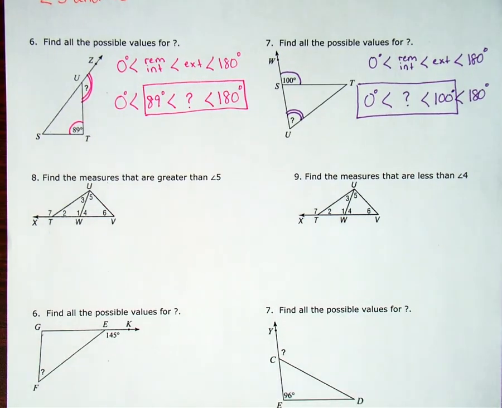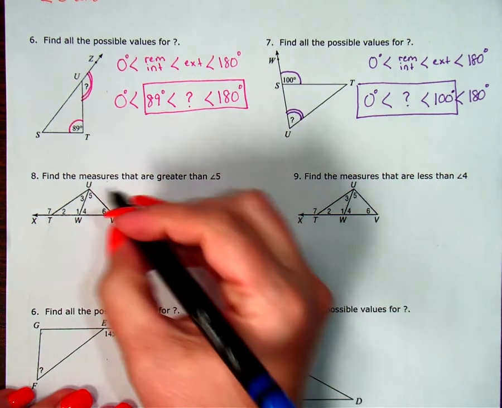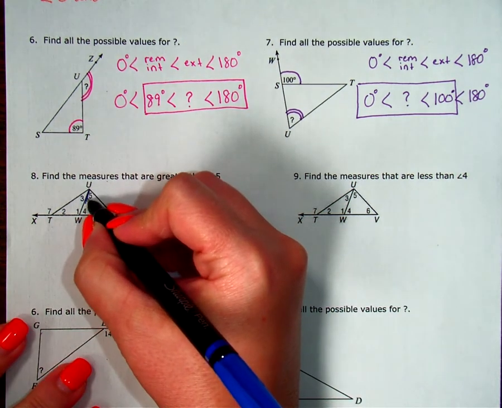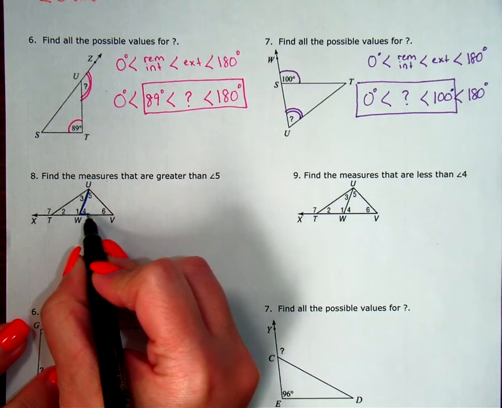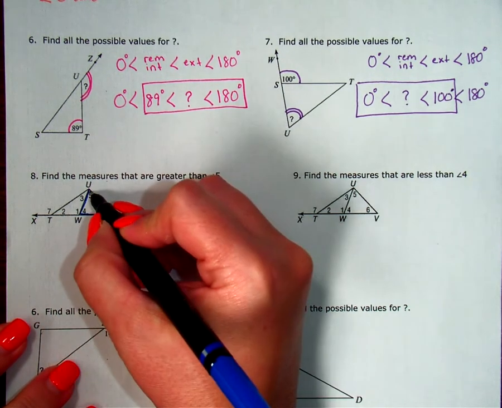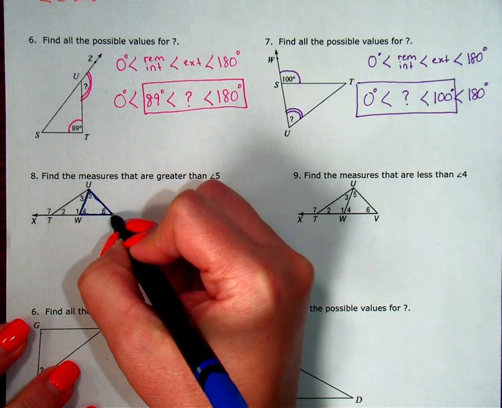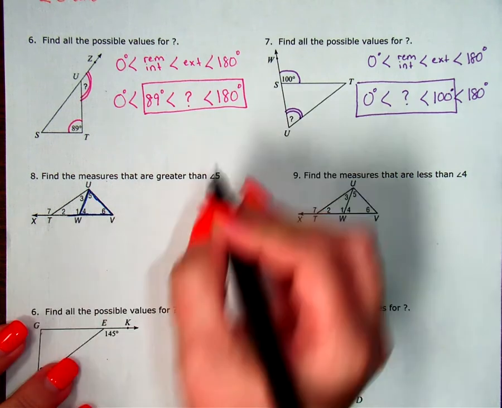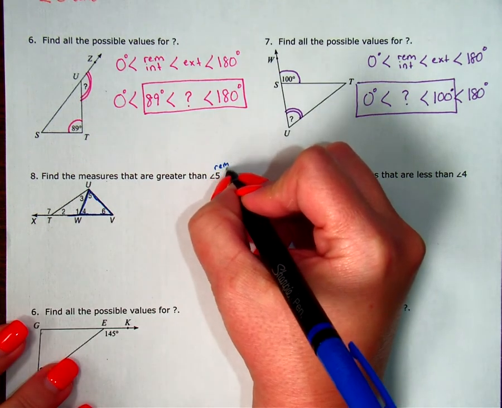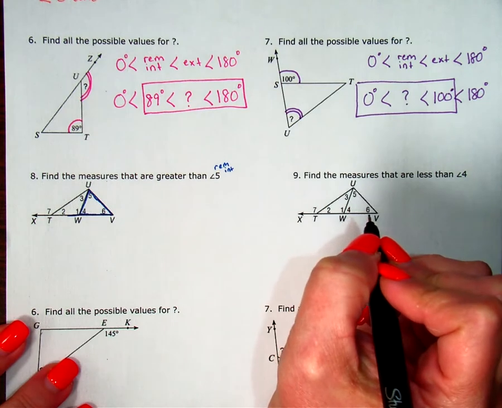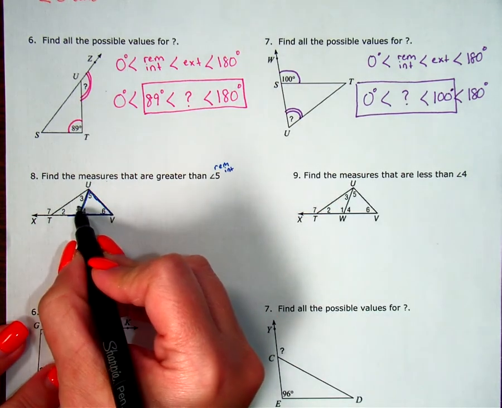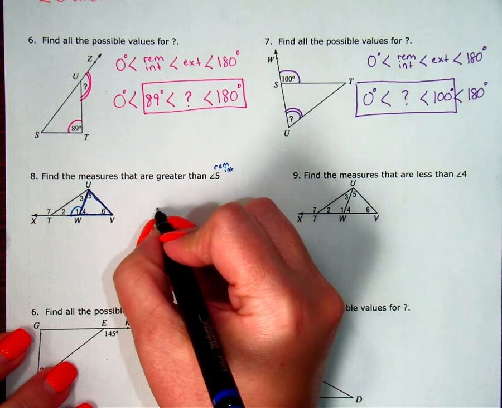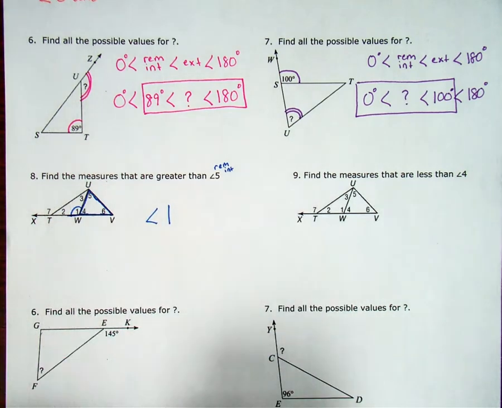So that means I need angle 5 to be a remote interior angle. So if I look at this triangle here, I know that angle 5 is a remote interior angle to angle 1. So I need greater, so this has to be a remote interior angle, so I can find things that are bigger than it. If I extend, angle 1 has to be greater than angle 5.